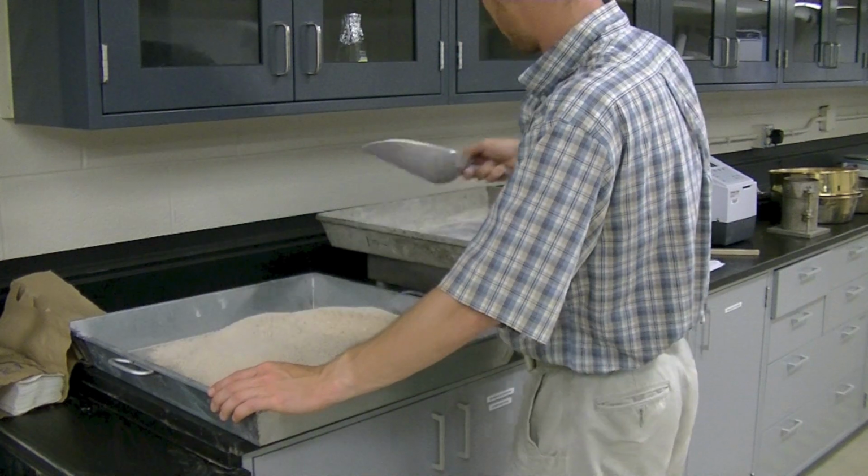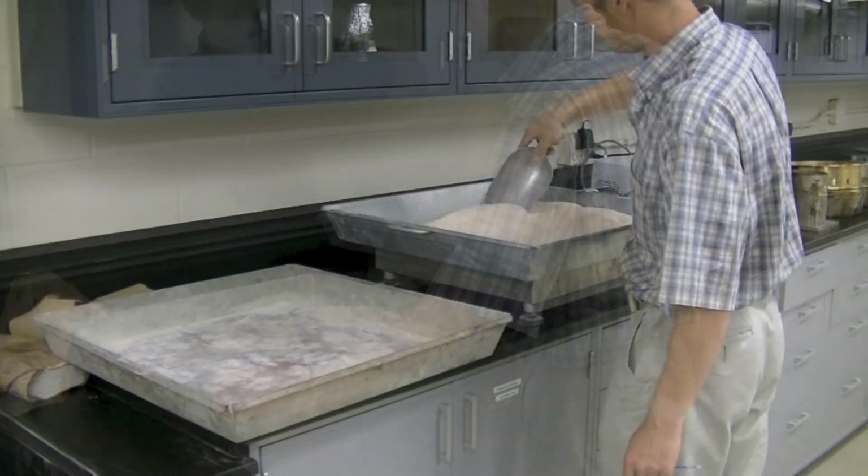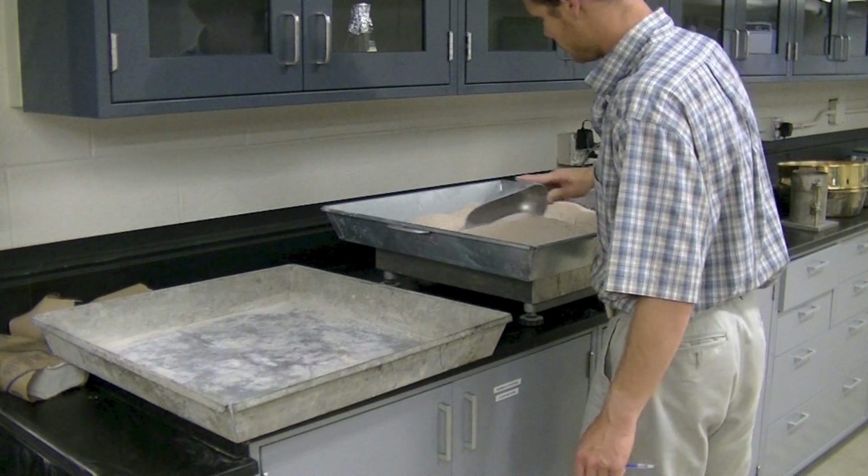Next, weigh the passing amount. This mass will be used to calculate the test fraction, also known as finer fraction. This portion will be used during the compaction test.